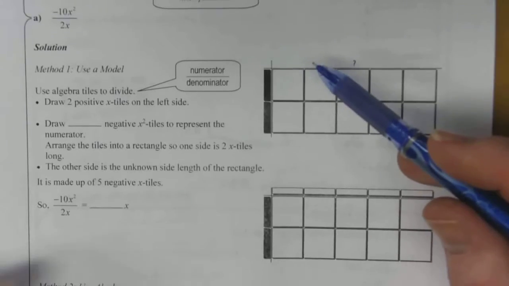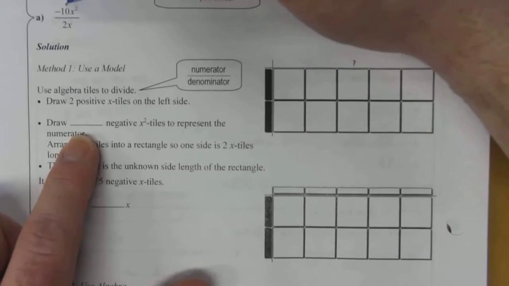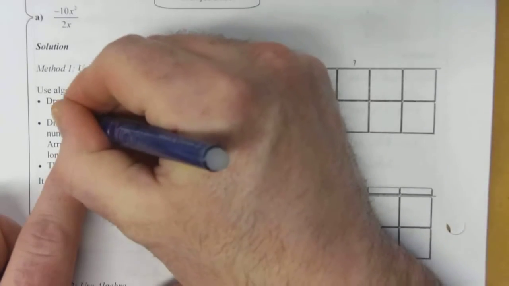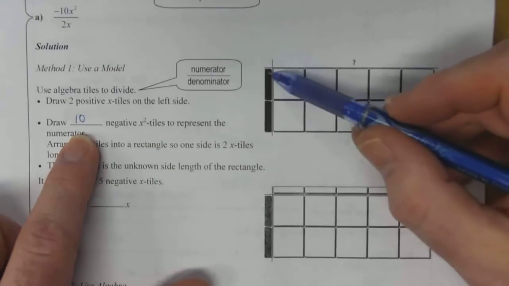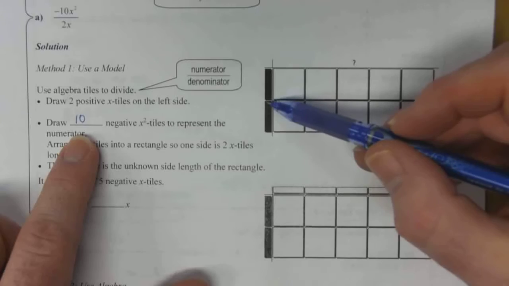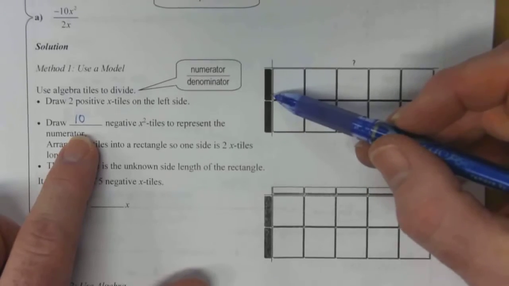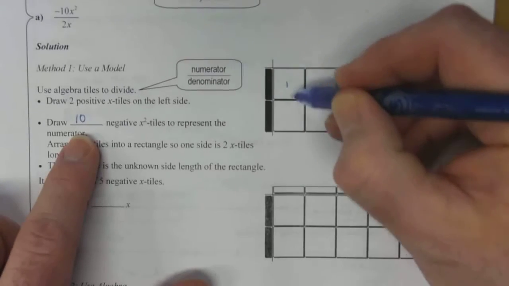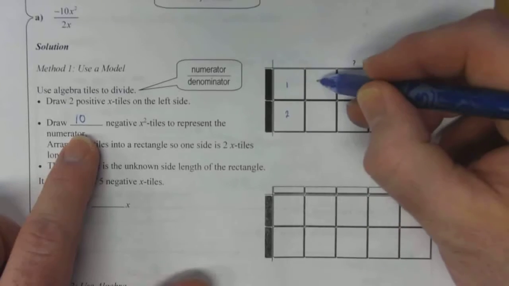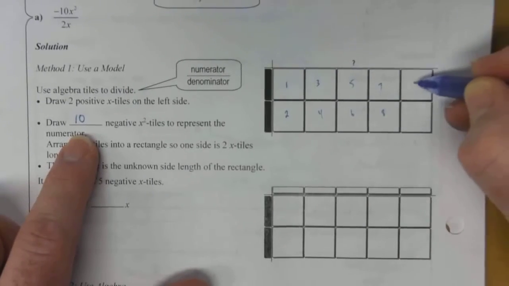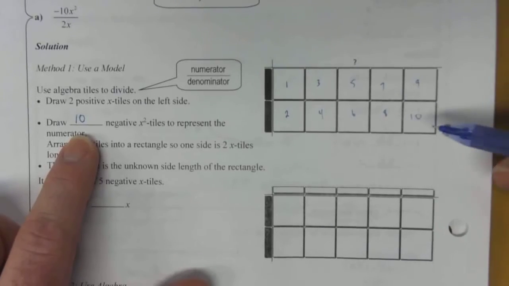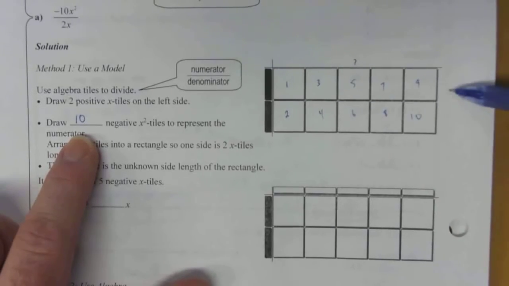So we're going to draw, in this case, 10 negative x squared tiles next to this 2x. Now we need to distribute them evenly. So we're going to do 1, 2, 3, 4, 5, 6, 7, 8, 9, 10 of them, so that there's the same amount in both rows.